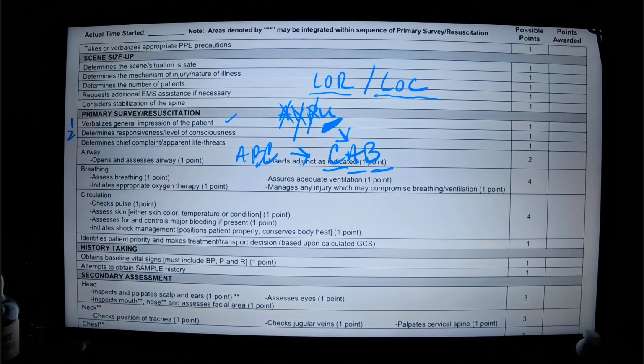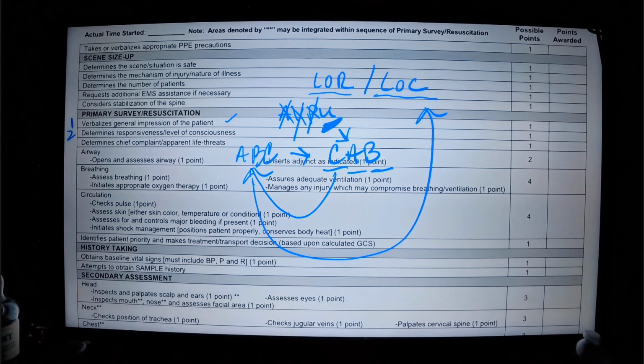So let's say we do that, right? We have a responsive patient. We go circulation, airway, and breathing. They do have a pulse. All right, great. Now we go back to this, and actually this as well. Mental status, right? Or correction, my bad. We go to this now. Level of consciousness.